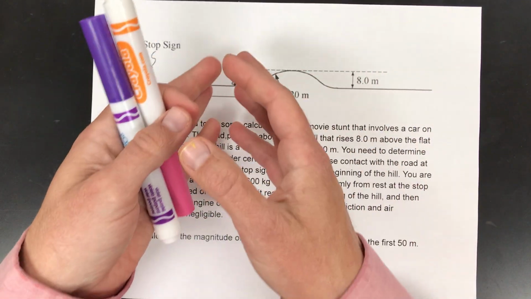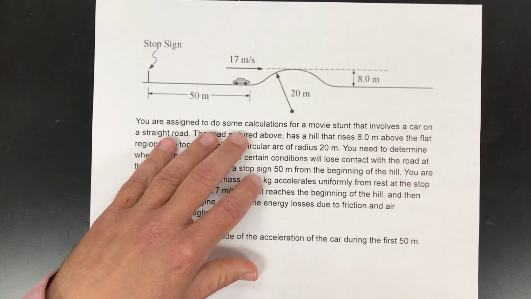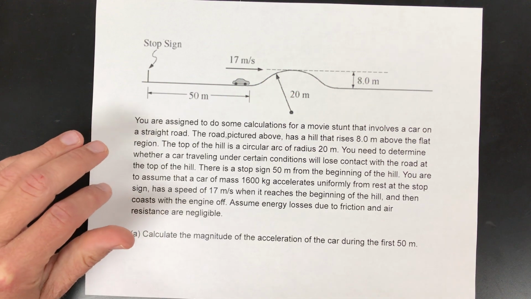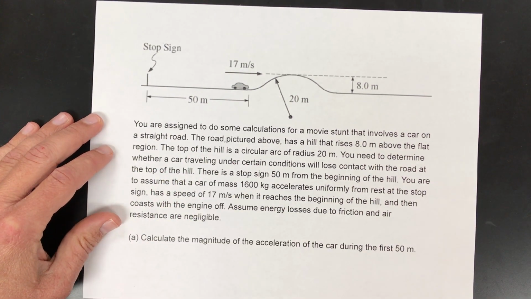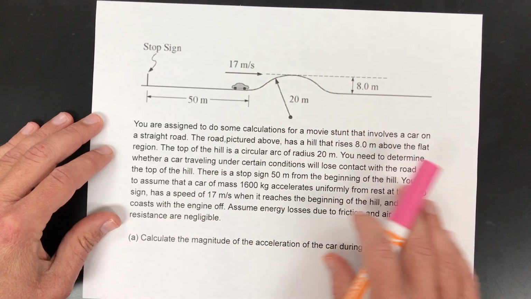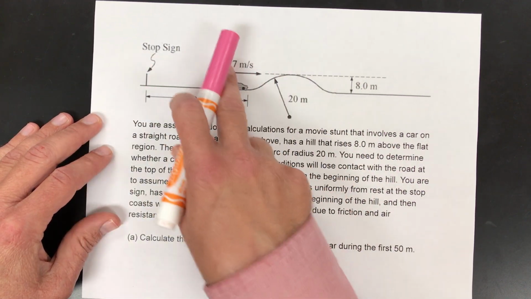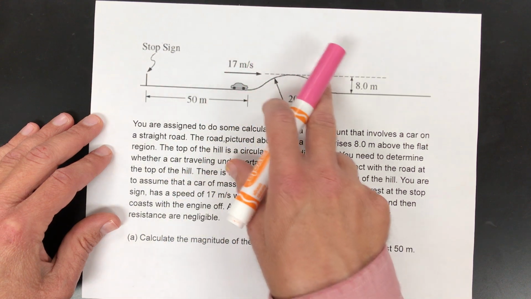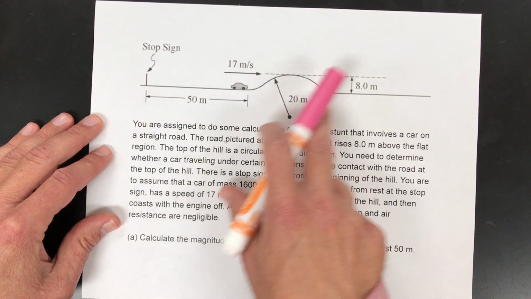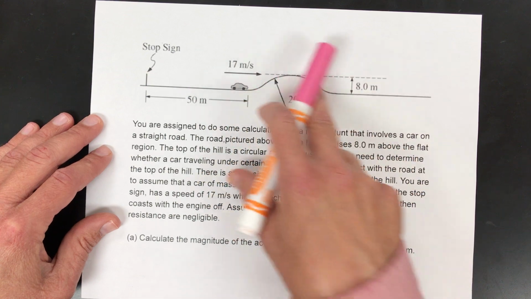Hey everybody, this is number 1 from the 2013 exam here. So let's take a look at this one. Now there's a lot of reading to go on in all of this, and it's basically describing what's going on in this picture here: we move 50 meters, we get up to 17 meters per second, we've got a circular hill of radius 20 meters, and that hill's 8 meters above the ground here.